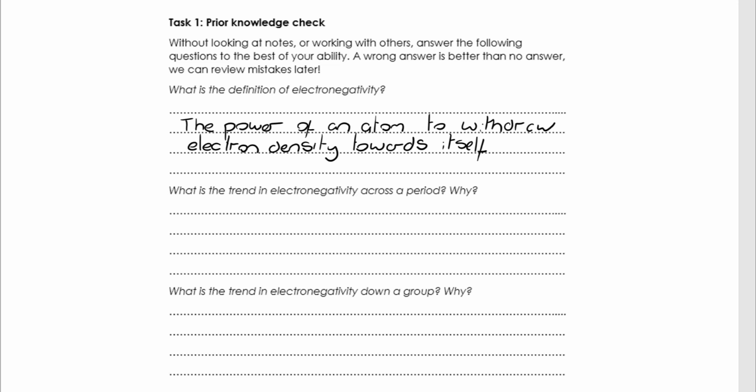However, at the moment, this definition is incorrect. If this is all you've written down, when you add the correct answer and the extra bit, please highlight it, please annotate it so that you know it's something that you'd forgotten. Because if you're going to get credit for the mark, you have to say it's from a covalent bond.